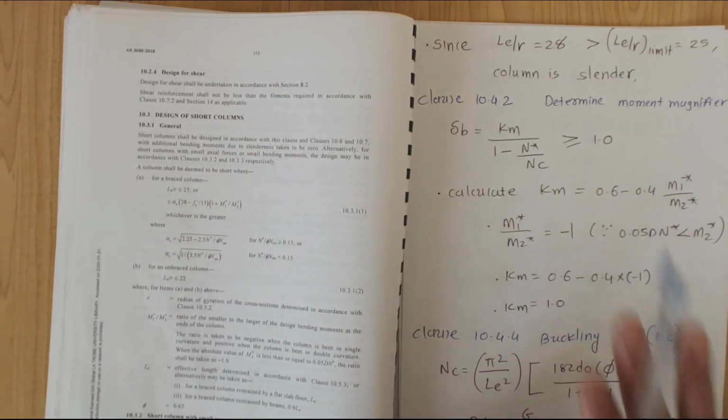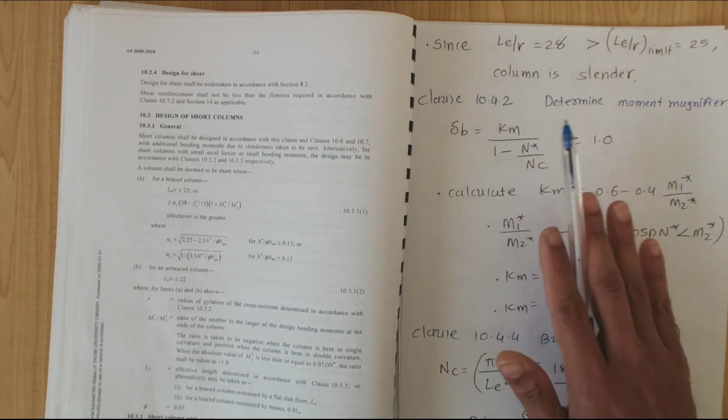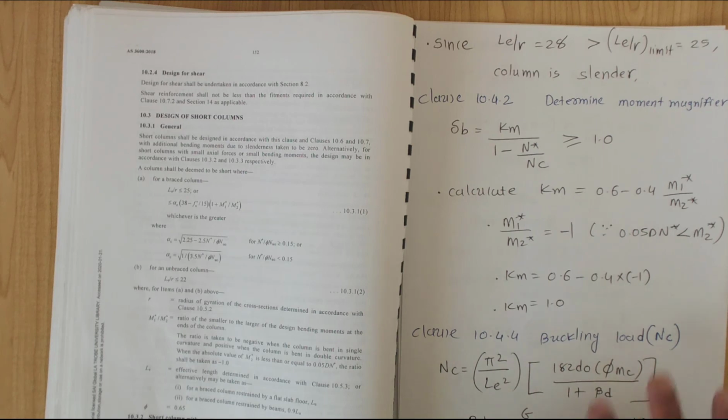Now in the next video we're going to calculate the moment magnifier. We classified that the column is slender, so we're going to design it as a slender column, and in the next videos we will proceed with calculating the moment magnifier and buckling loads.